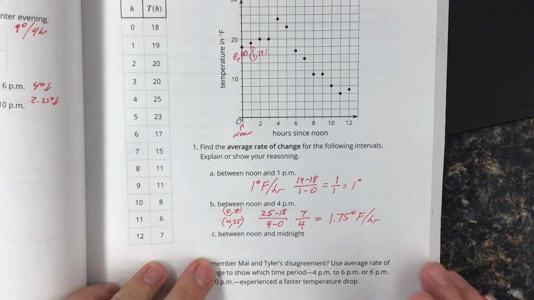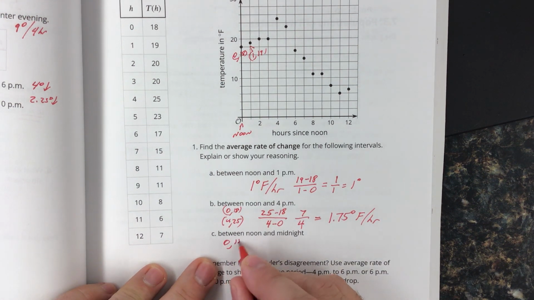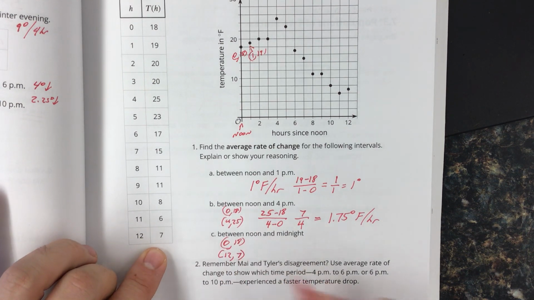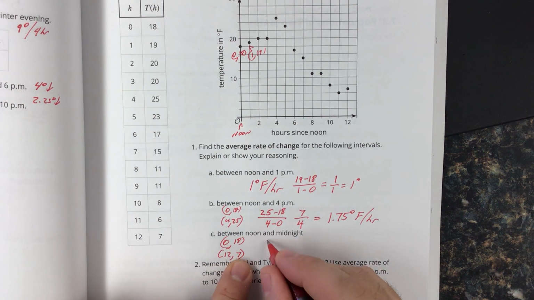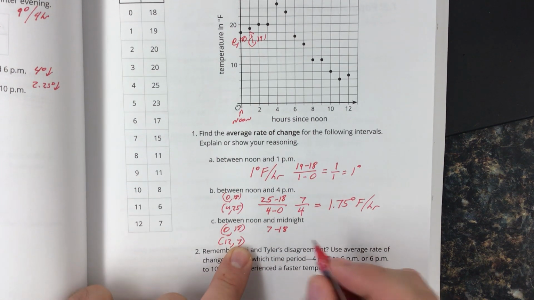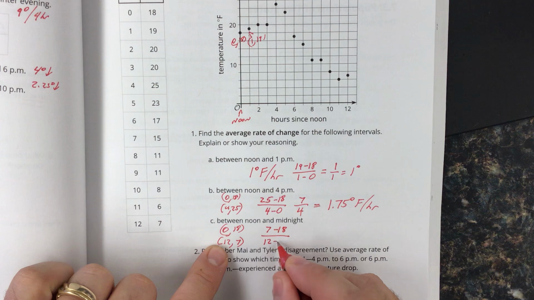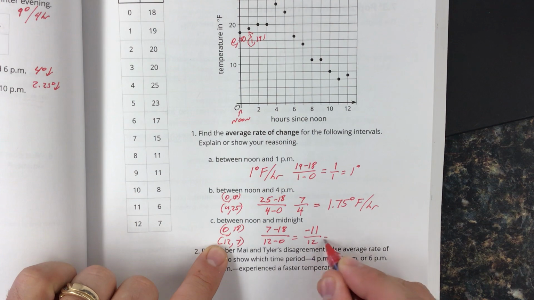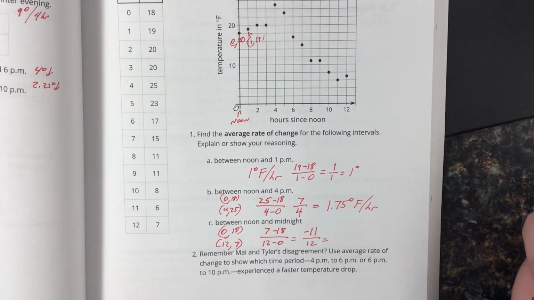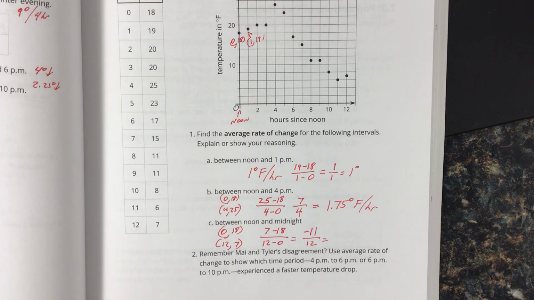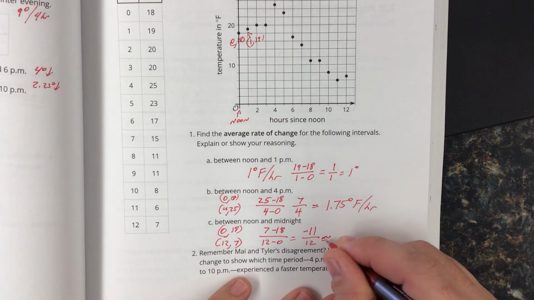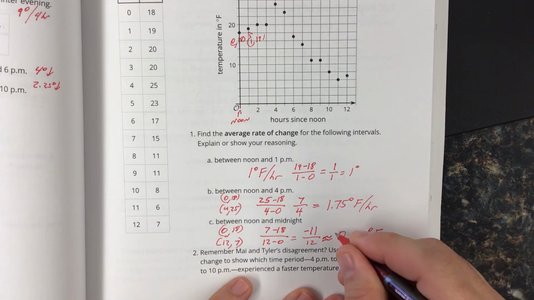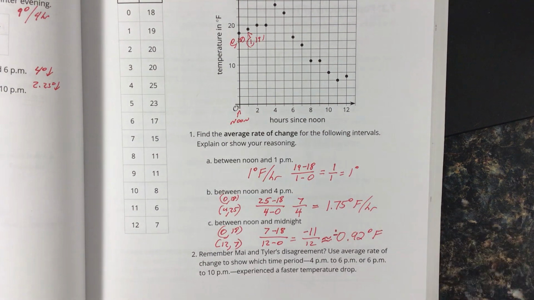Okay, noon and midnight. So noon is the same that we've had all 3 problems here. Midnight is 12 and 7. So 7 minus 18 over 12 minus 0. So 7 minus 18 is negative 11, over 12 minus 0. So this one's going to be negative, makes sense, the temperature went down. 11 divided by 12, I've been doing decimals, so I'll do it again. Doesn't come out perfect, but it comes out to be 0.92 degrees Fahrenheit, and that is a negative, or you could say the temperature is dropping.